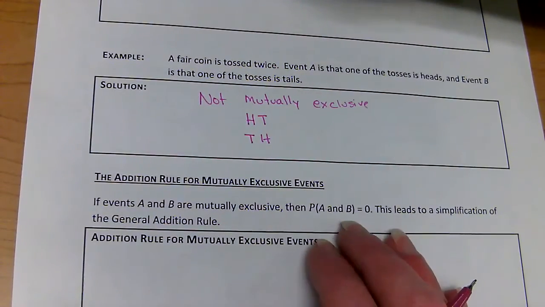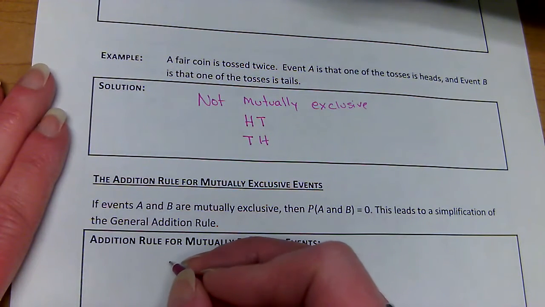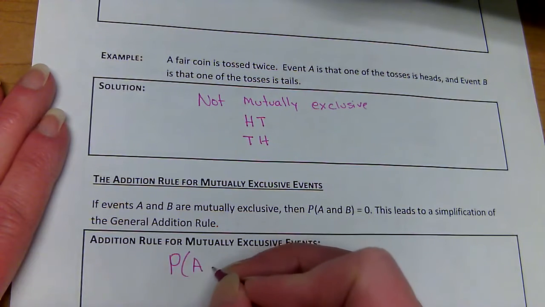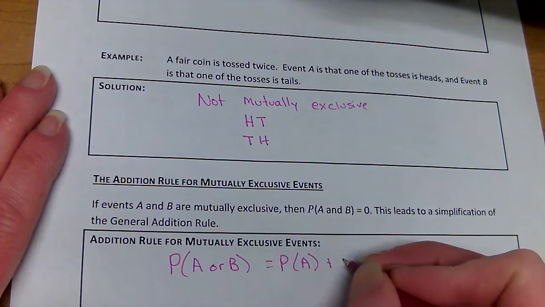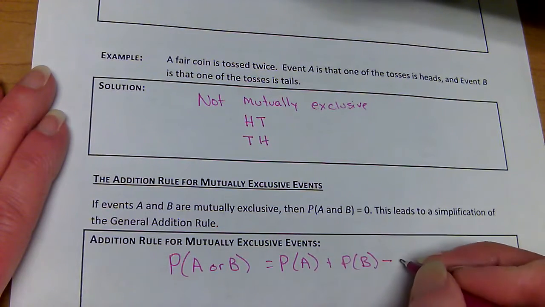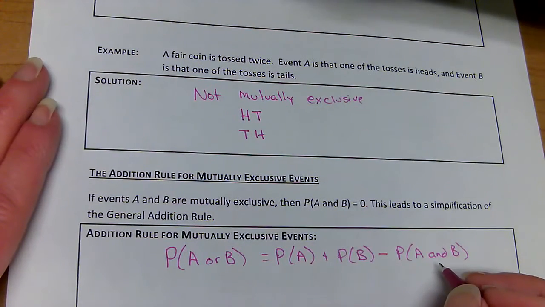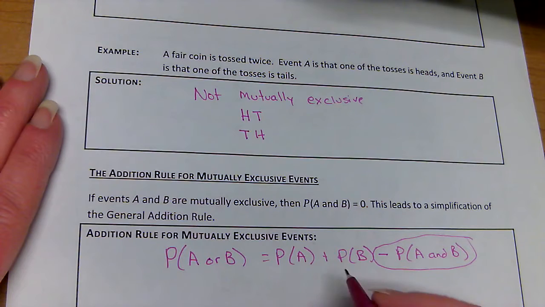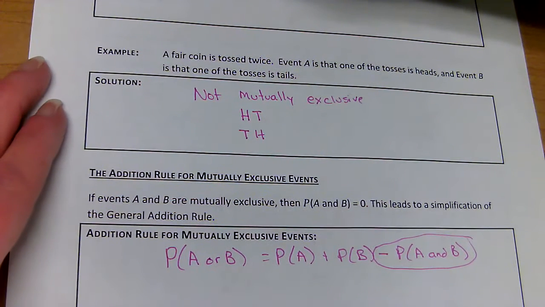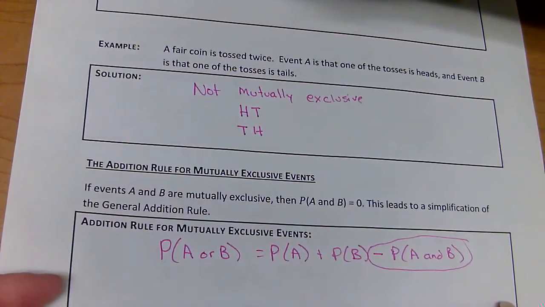Now, what's nice about this is if there's no way for them to occur at the same time, then when we're talking about that addition rule, where we take the probability of A plus the probability of B, and we subtract the probability of A and B, well, if they can't occur at the same time, then this is 0. So we would just add the 2 other probabilities, and we don't have to worry about an overlap, which means it's super nice. So we know the events are mutually exclusive. That makes things a whole bunch easier.